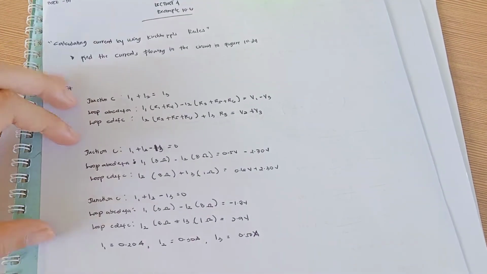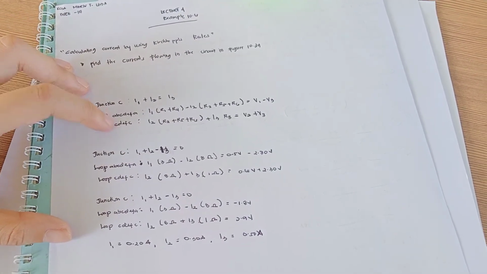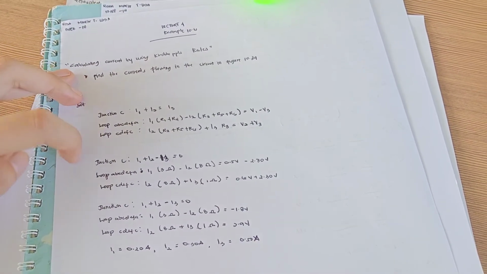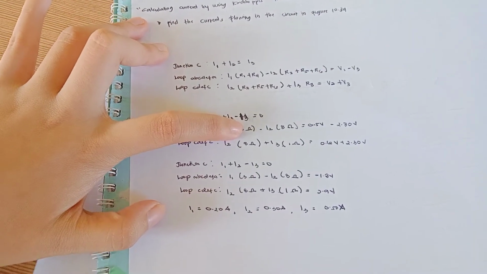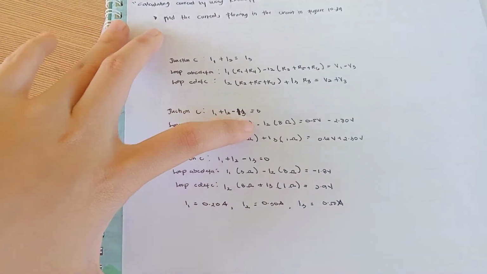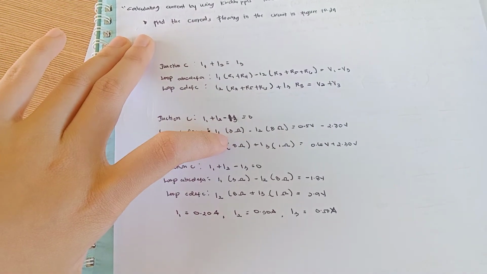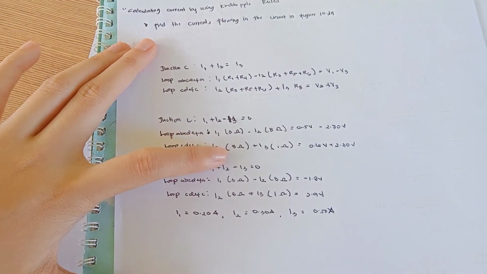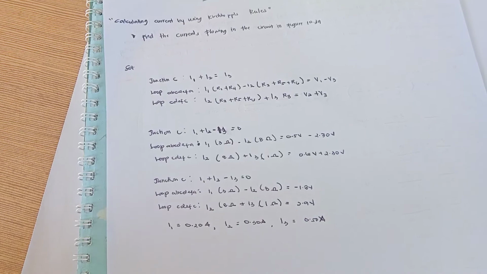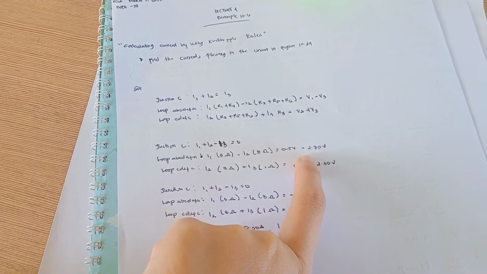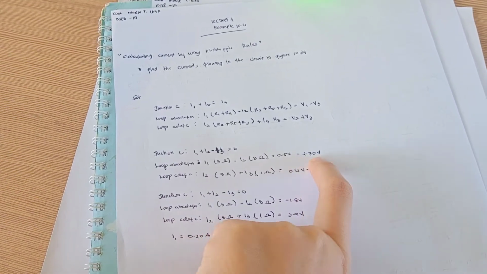So for junction C, I1 plus I2 minus I3 equals 0, with positive and negative signs. For loop A, B, C, D, E, F, A: for I1 we have the 3 resistor, and for I2 the 8 resistor, which equals 0.5 V, which equals 2.30 V.